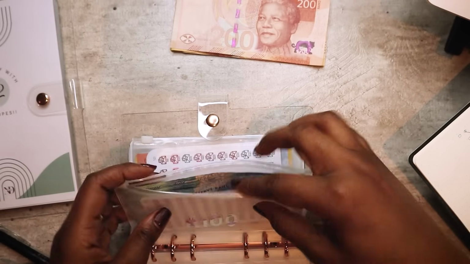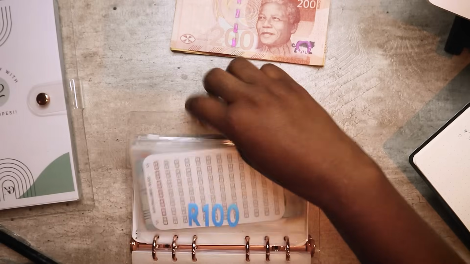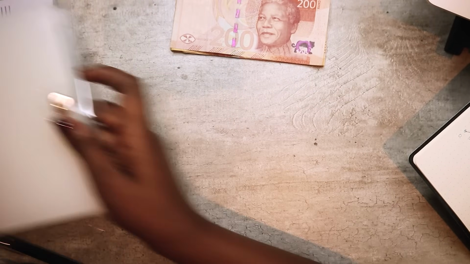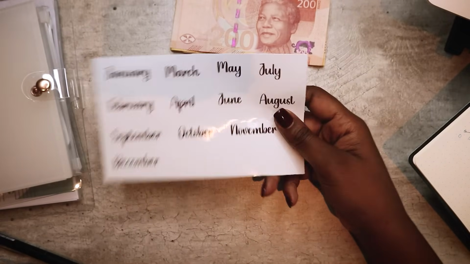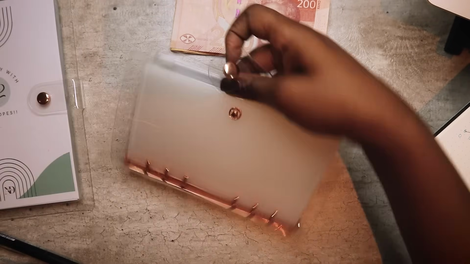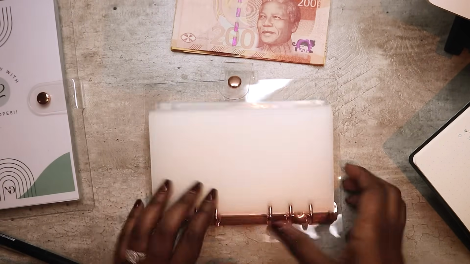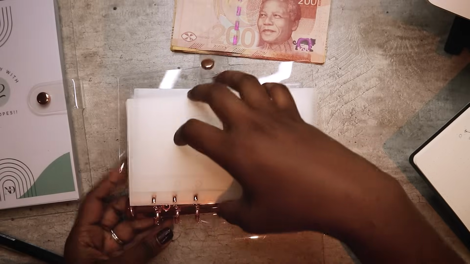So let me show you what I have done. I've created these cool stickers. Not really cool, just the months of the year. I've created these stickers and I'm gonna put them in these envelopes. Sorry I'm all over the place, guys. I'm just trying to figure it out.